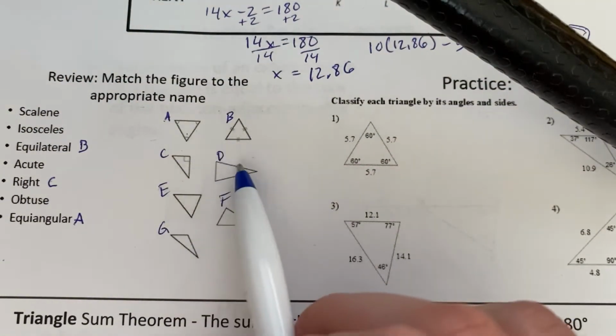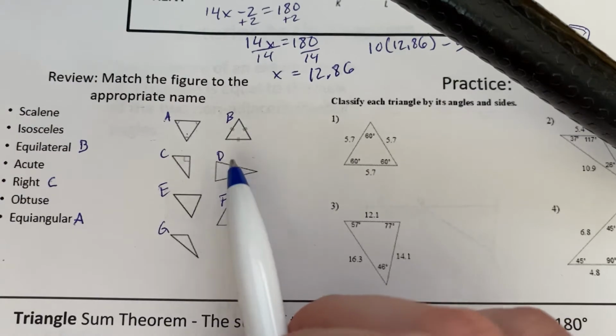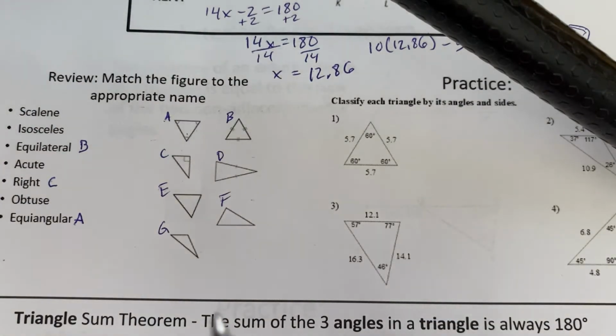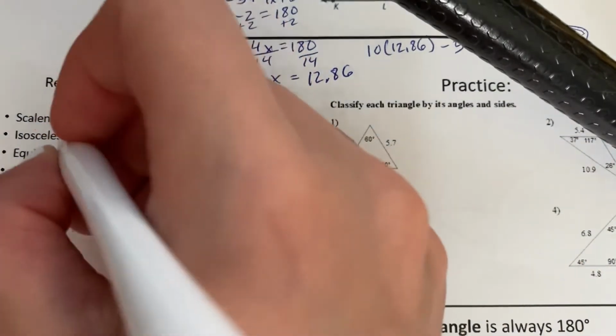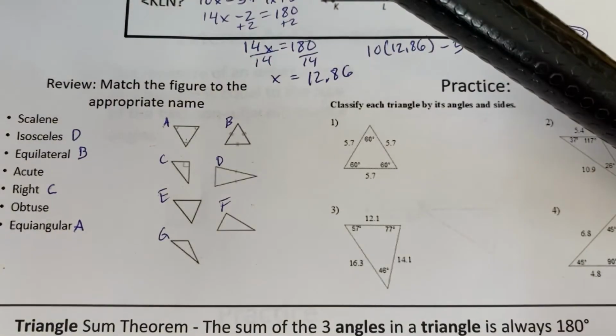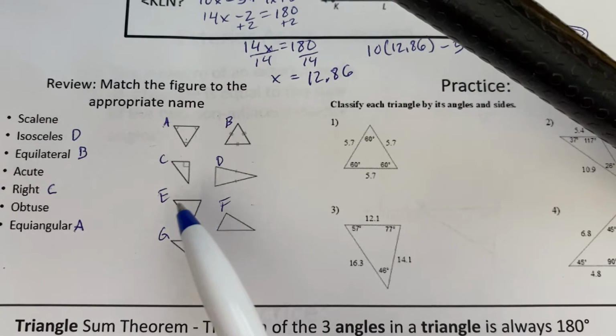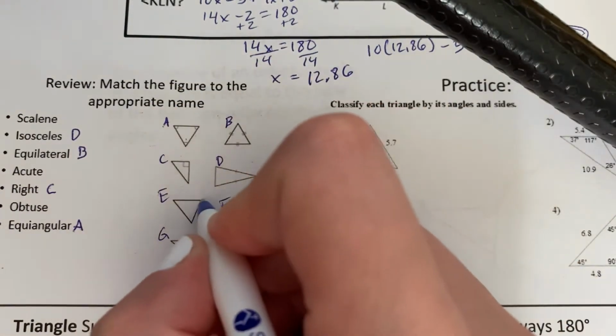Over here we have two sides that are equal. So if we have two sides that are equal like that, then that is called an isosceles triangle. So we're going to put that D over here. E we consider an acute triangle, okay? Because all of our angles are small.